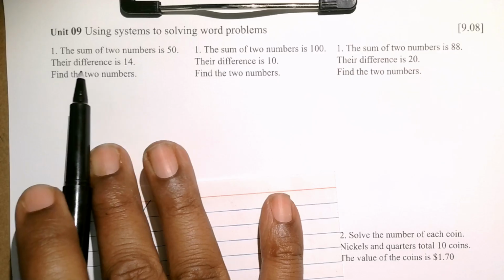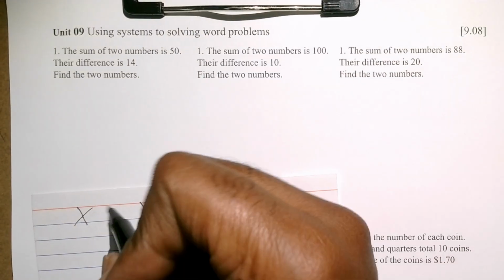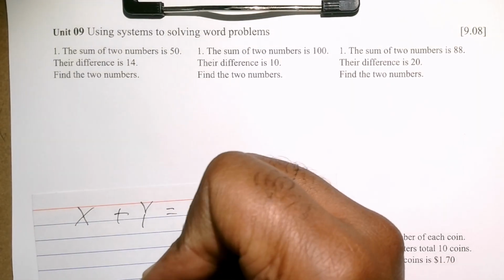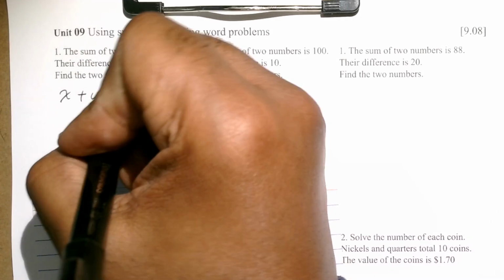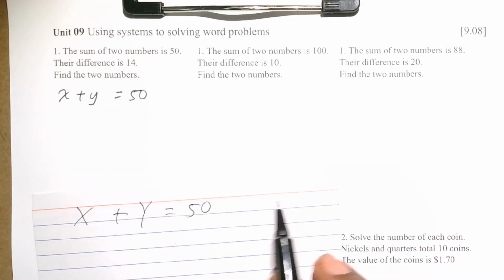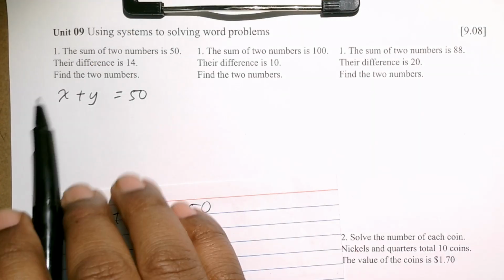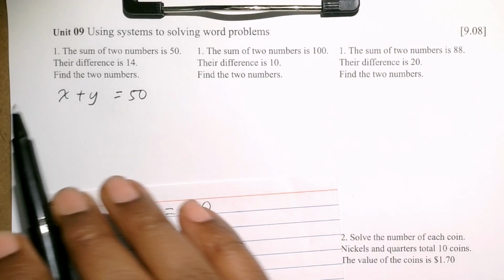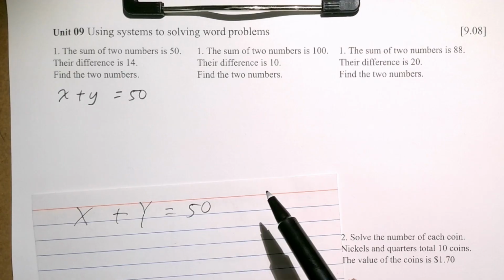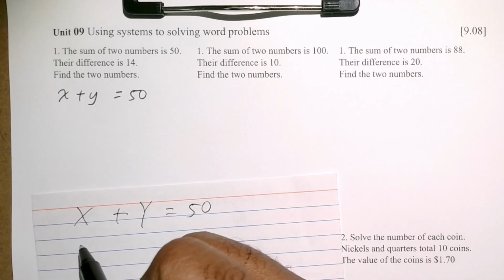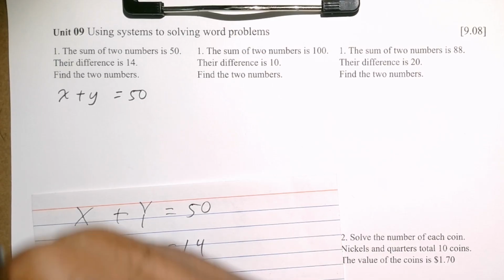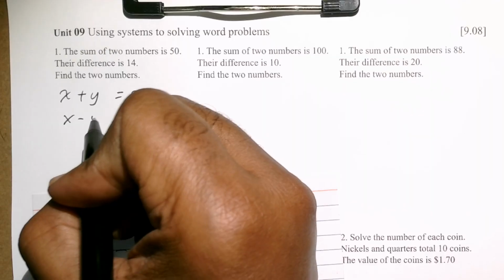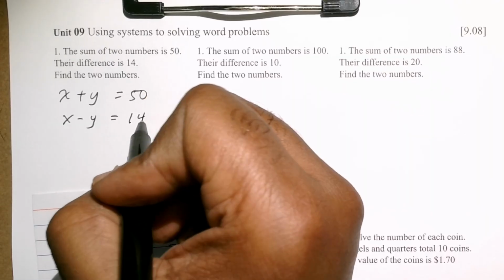Well, sum means that we're adding. So if we add those two numbers, we're going to get 50. So we're going to put x plus y equals 50. Now, their difference is 14. So that means when you subtract those two numbers, they're going to give you 14. So I'm going to write down x take away y gives us 14.